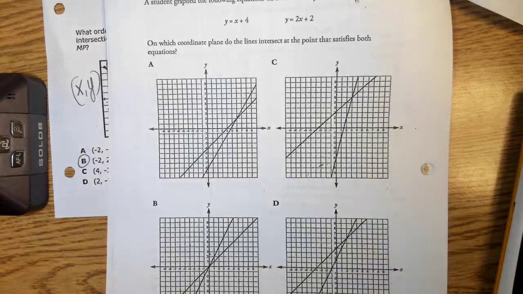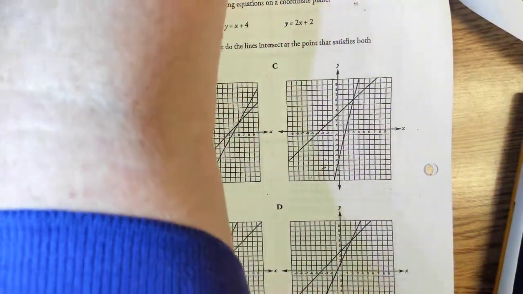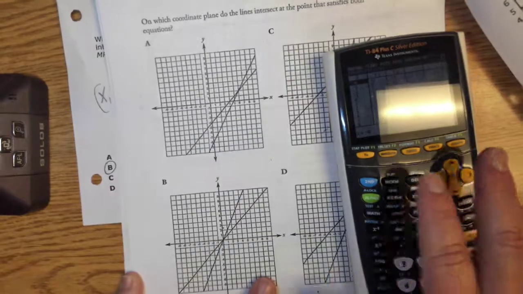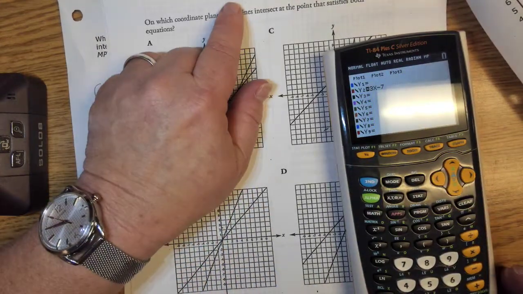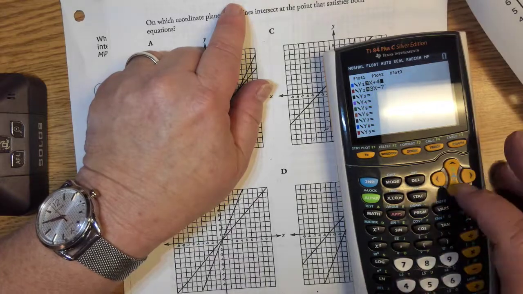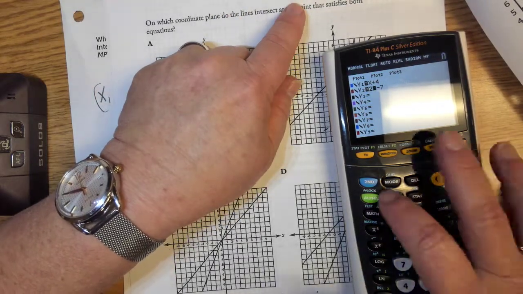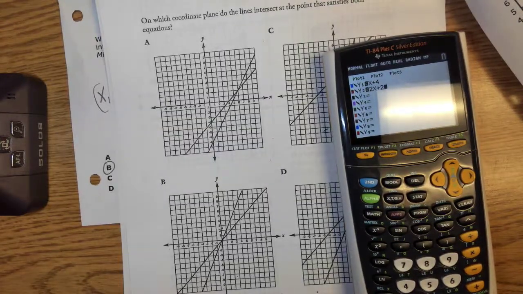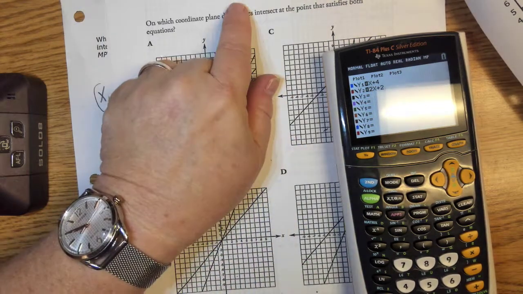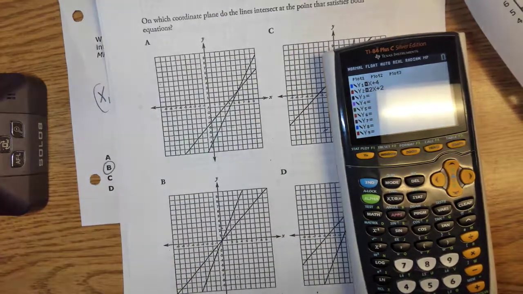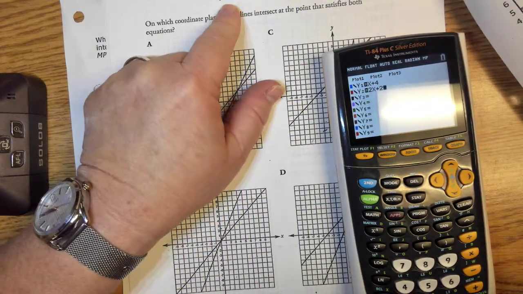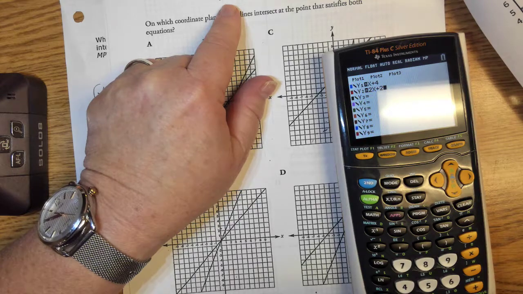All right, number 11. You've got 2 equations but 4 graphs. So this is where you can go to y equals and put in x plus 4 under y1, and you can put 2x plus 2 under y2. Everybody's done this in their calculator? I need you to do that, okay? It says x plus 4 on number 11. And it doesn't matter what order you put them in. If you put in 2x plus 2 first and then x plus 4 second, you're going to get the same results.